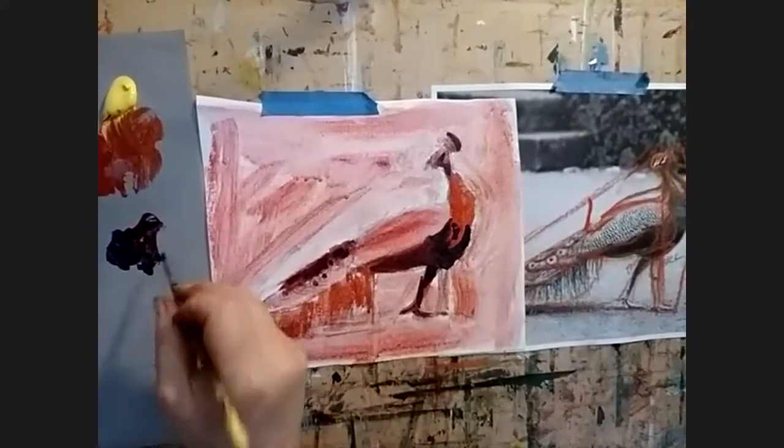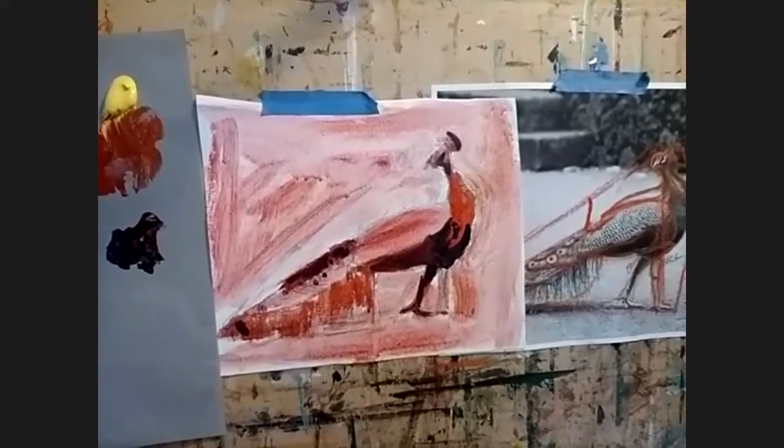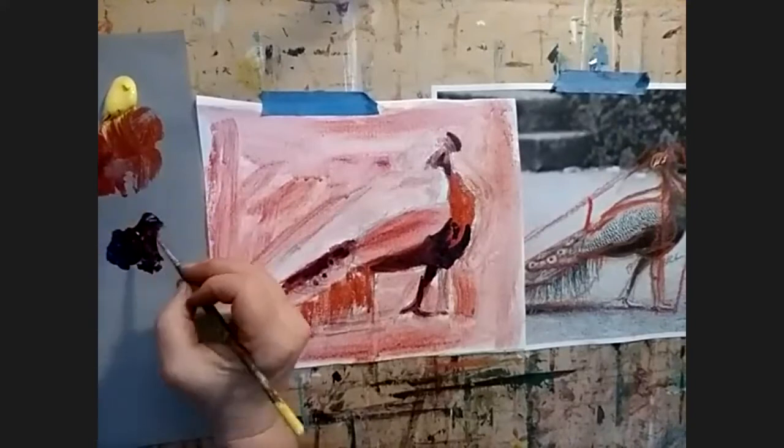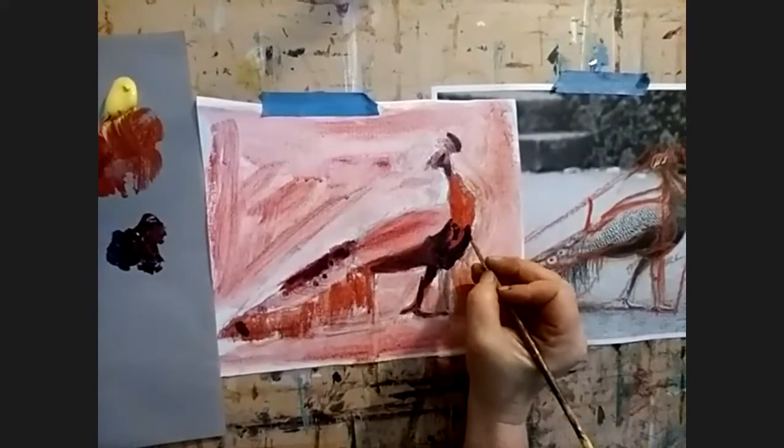And then maybe I do something totally funky, like maybe I decide to do more of a reddy orange color here.